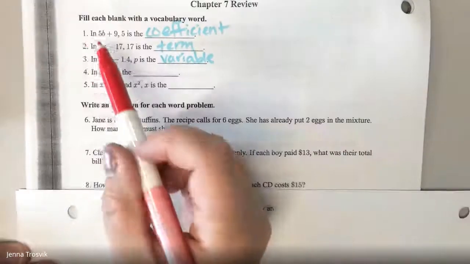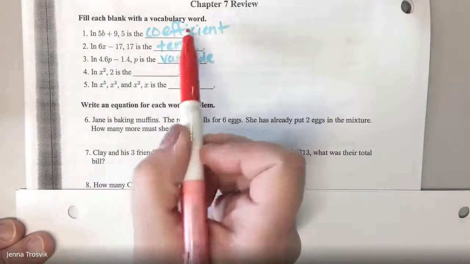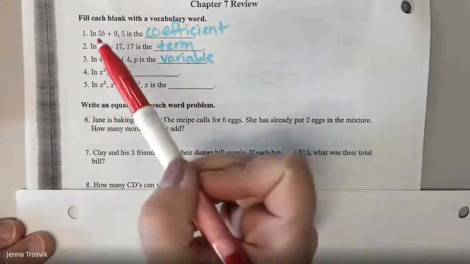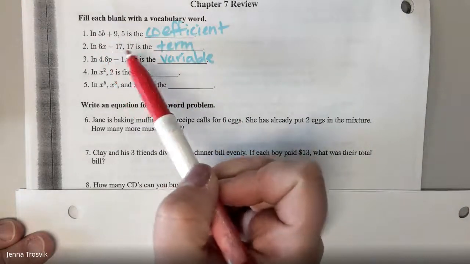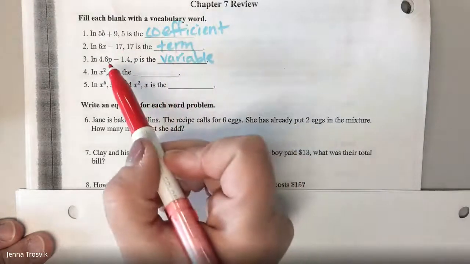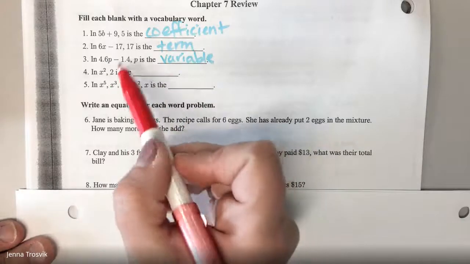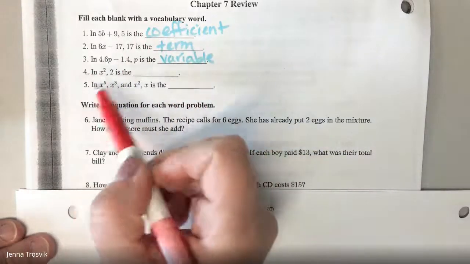The first section, we did not do all of these pieces. So for number 1, 2, and 3, I just gave you the answers. The 5 in this equation is a coefficient. The 17 in this equation is just a term. The P in this equation is a variable. We didn't go over all of these definitions, but we should know 4 and 5.